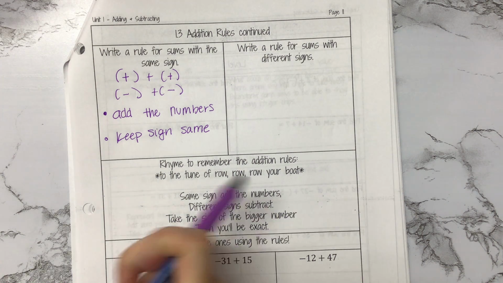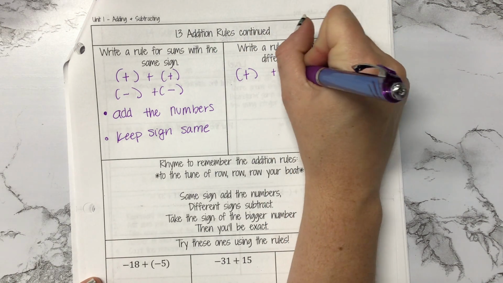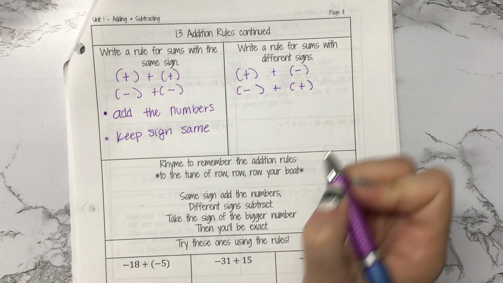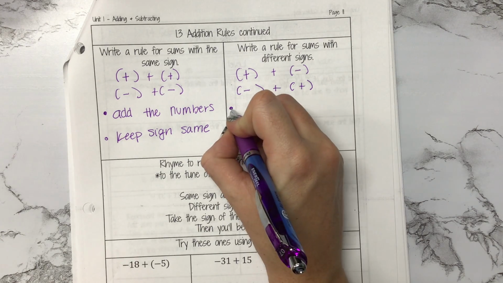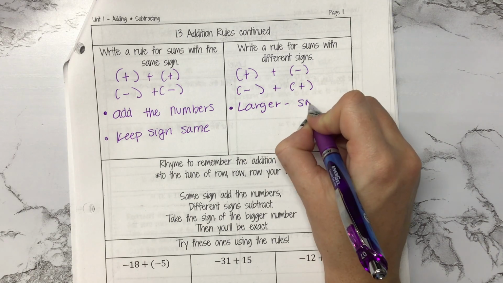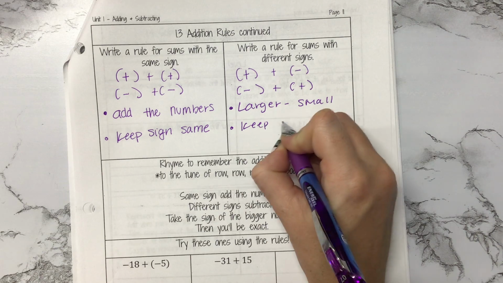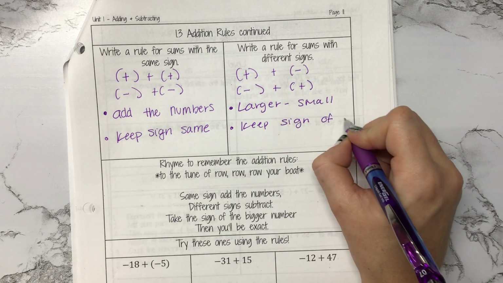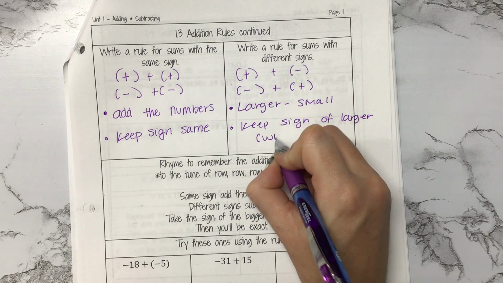Okay. If they're different, like a positive added with a negative, or a negative added with a positive, you actually subtract. So you take the larger number minus the smaller number, and you keep the sign of the larger. Or if you want to think about it, which one has the most power?